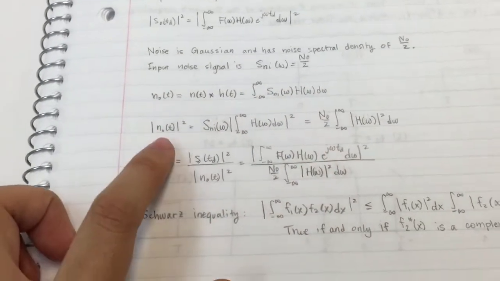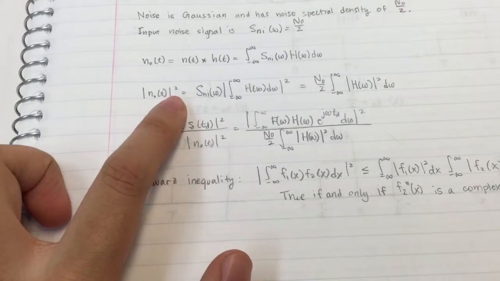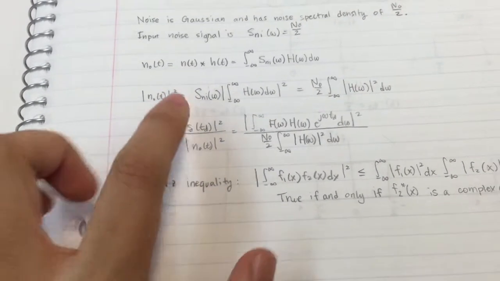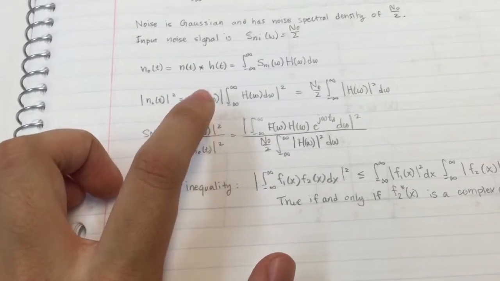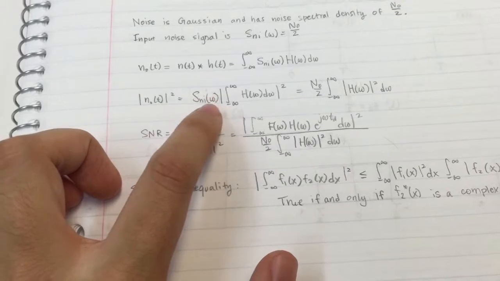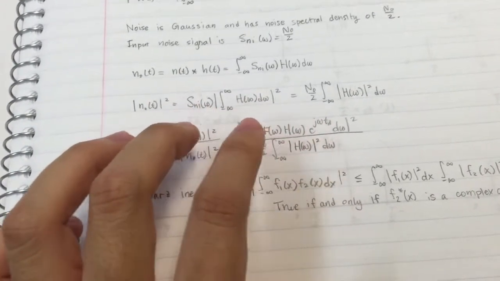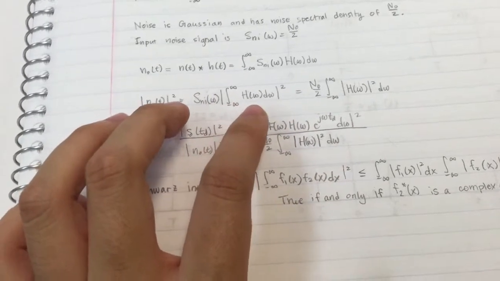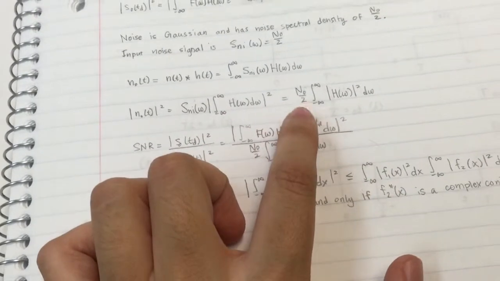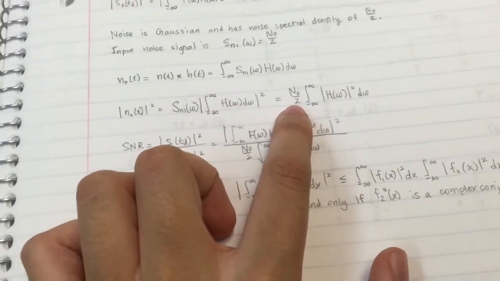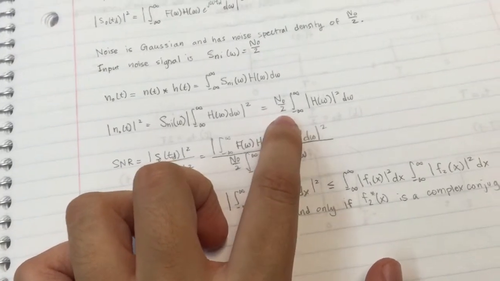Using the spectral density equation of the output, this is just S sub n input times the absolute value squared of the integral of H(omega) d omega, and we substitute in S sub n input with n naught over 2.